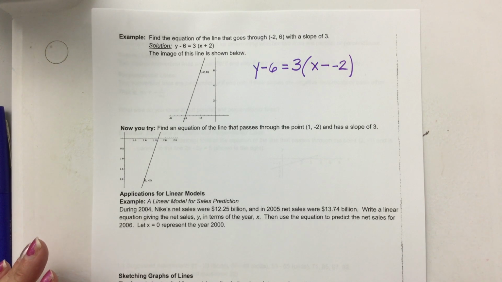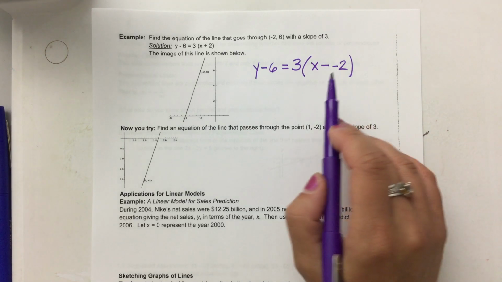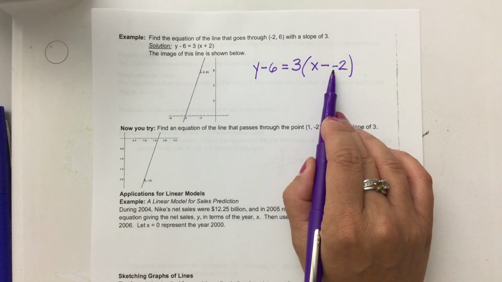Now this is good. We filled in our x and our y from the ordered pair. We plugged the slope in where it belongs, but we do have a problem because remember you cannot minus a negative.